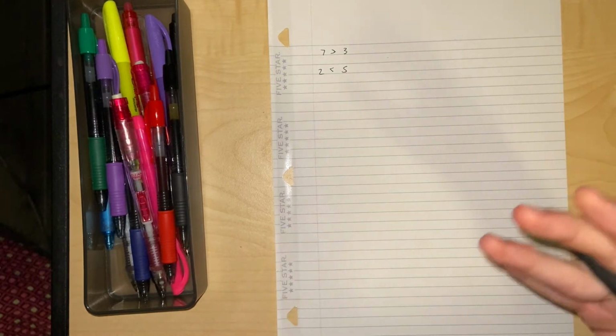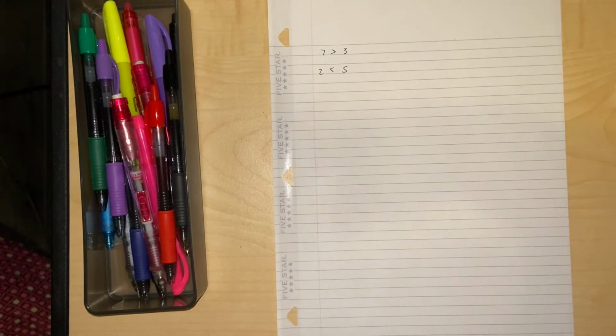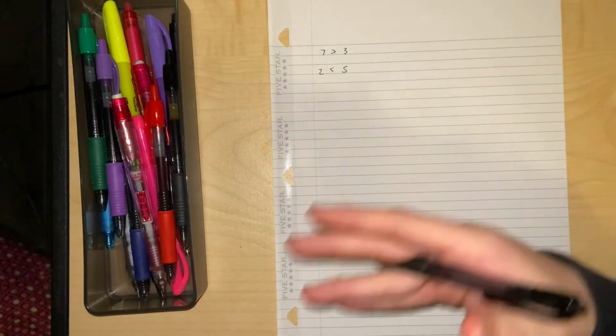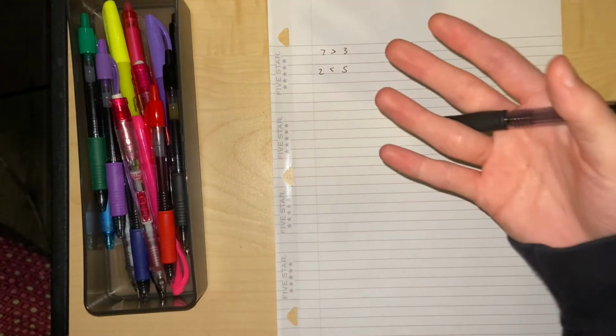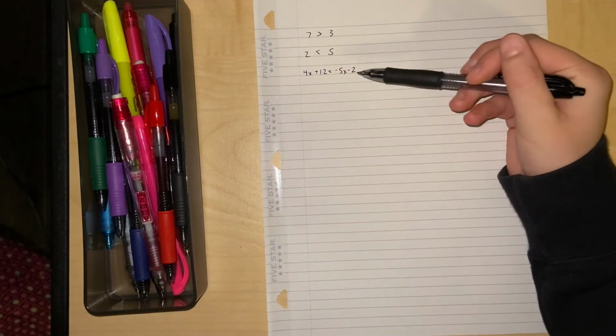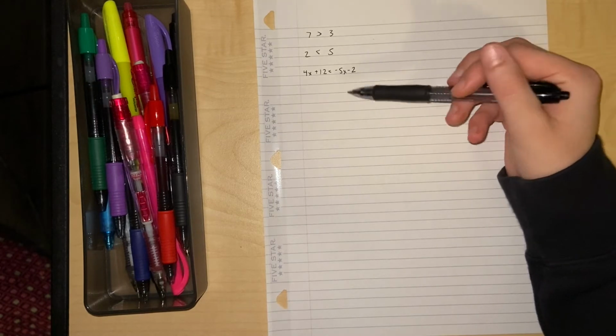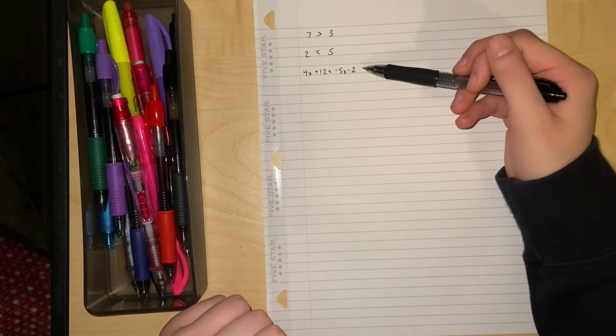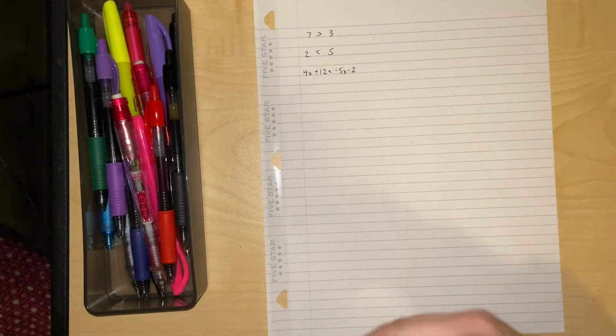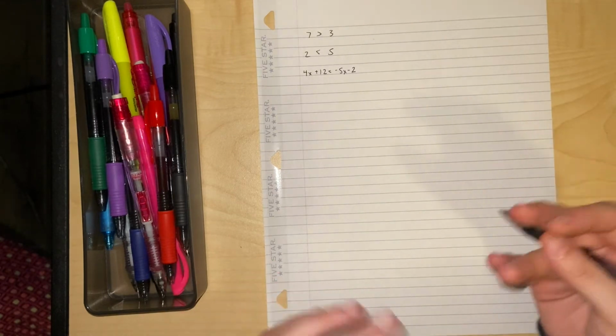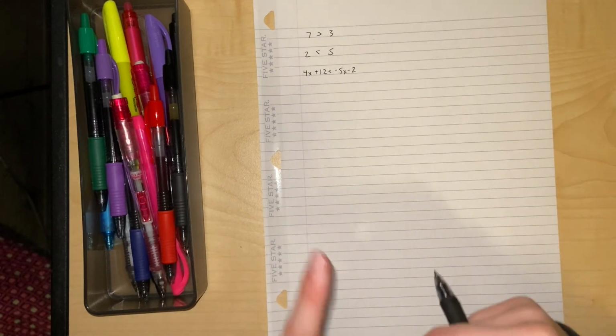We can also apply this to statements with variables. Say we have the statement 4x plus 12 is less than negative 5x minus 2. Now we can solve this like any other mathematical equation. There's one thing to keep in mind, but I'll show that later.